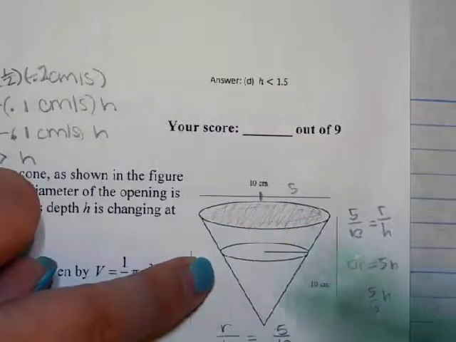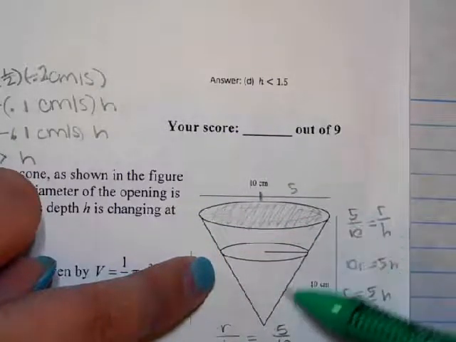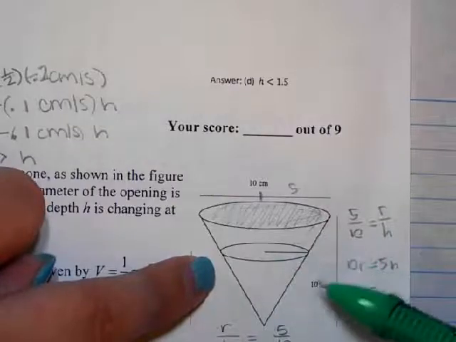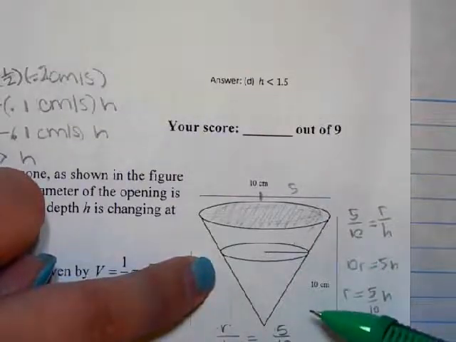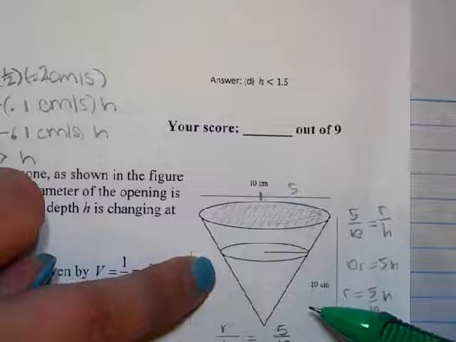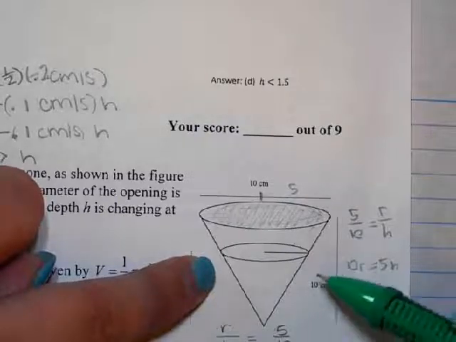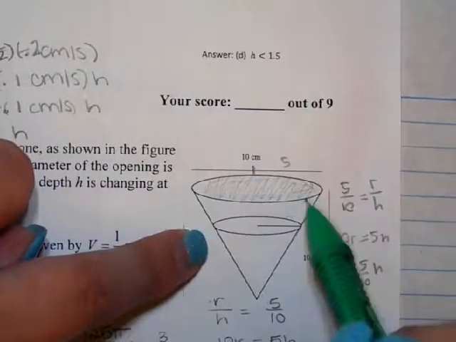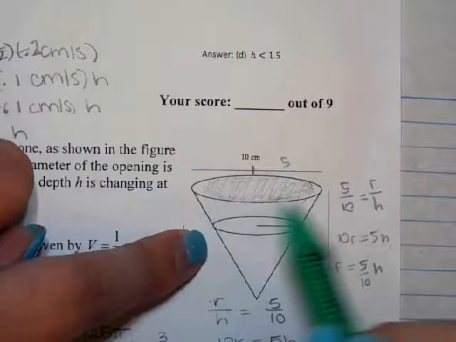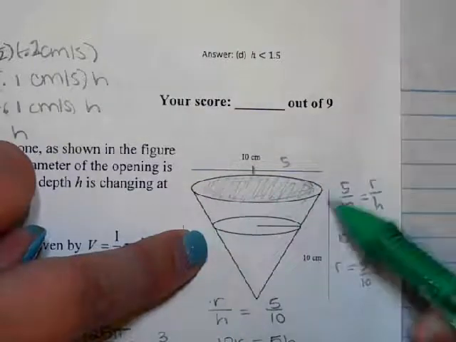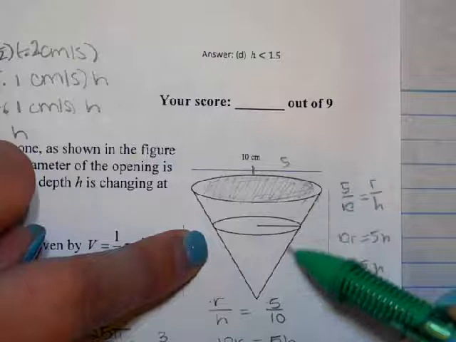Can you guys picture that? So the base is a circle, right? So that would be the area of one circle. But if you did a slit down this side, that's another circle.